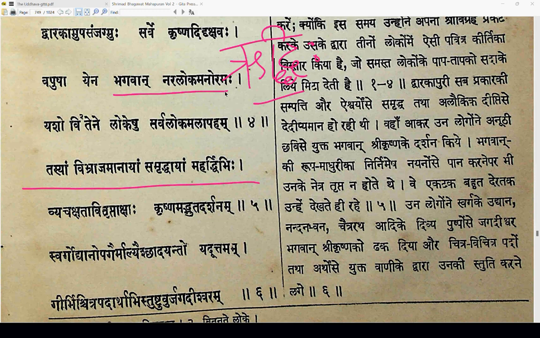The Strigana, the ladies also, crowded the roads in Hastinapur, every time he went they used to gather. Naraloka Manoramah, Yashoviteni Lokeshu, Sarvalokamalaham, Tasyam Bhajamanam, Sambuddhyam Hadhibhi Vechakshata, Avitruptakshaha, not Vitruptakshaha. What kind of Krishna is he? Wonderful to look at. Avitrupta astyatra, okay, Sandhi: Avitruptakshaha.